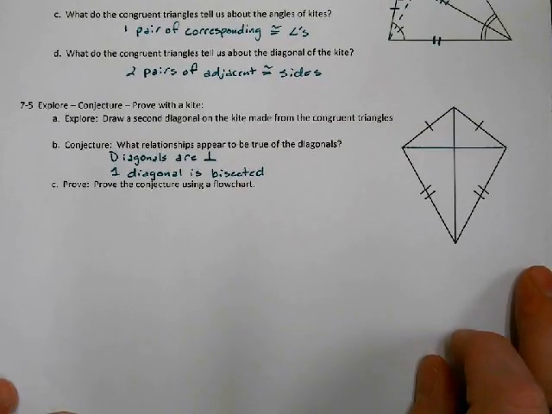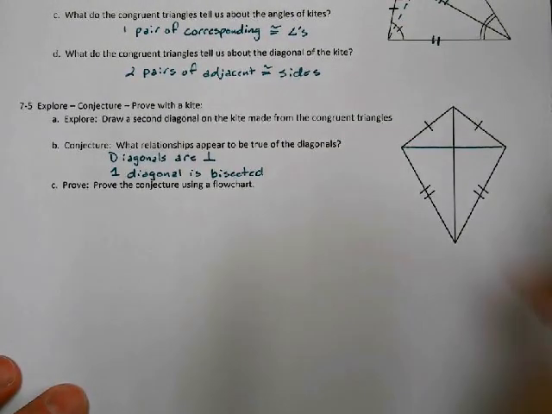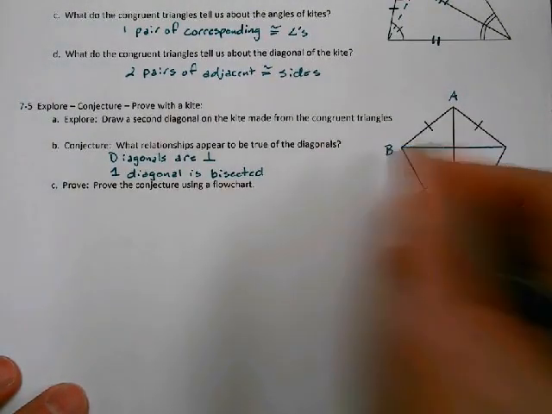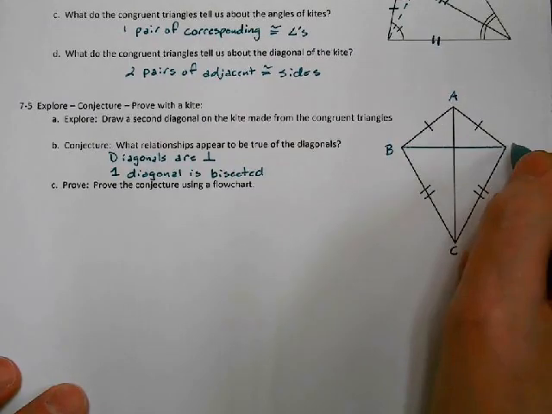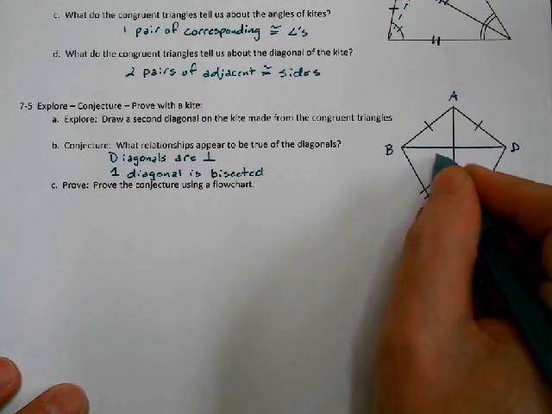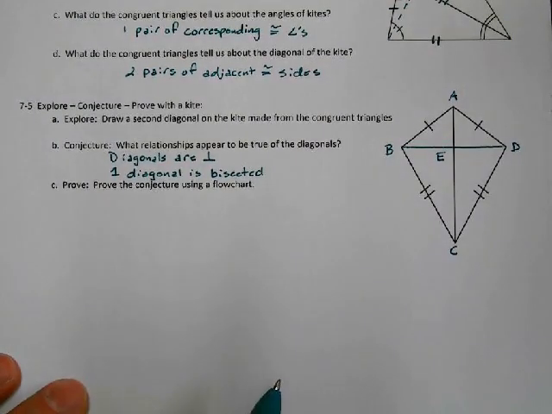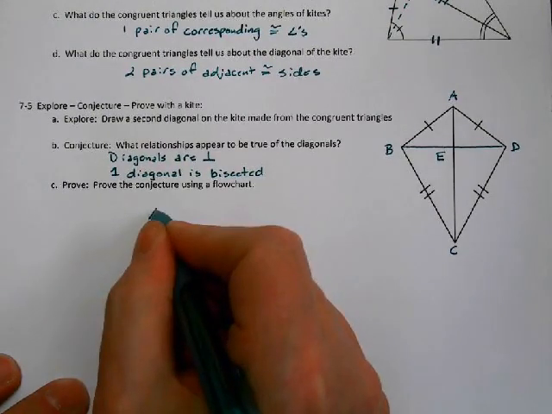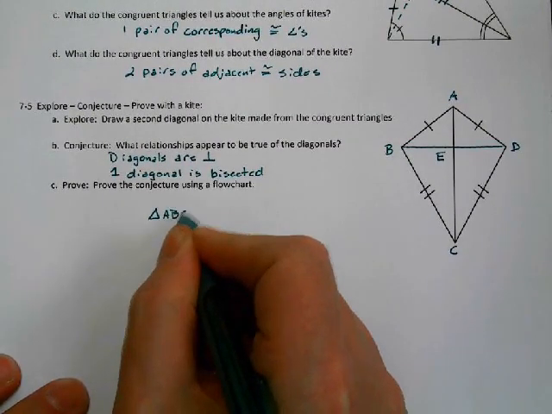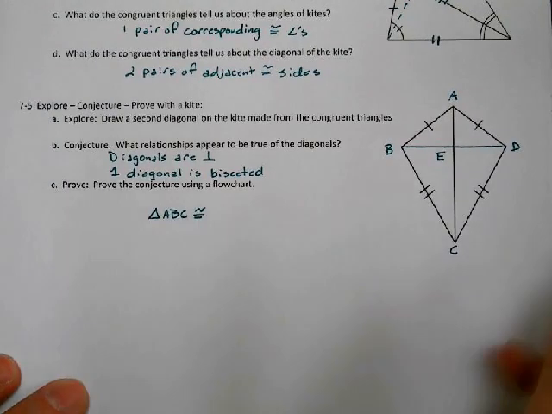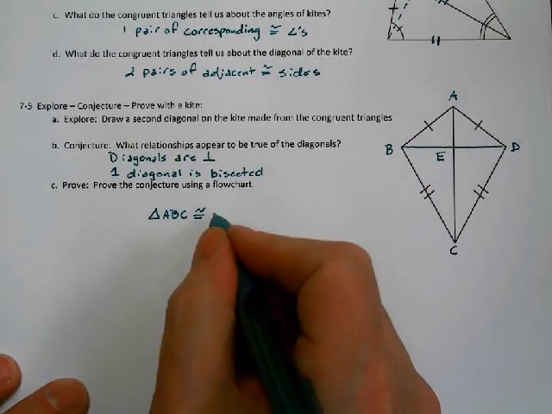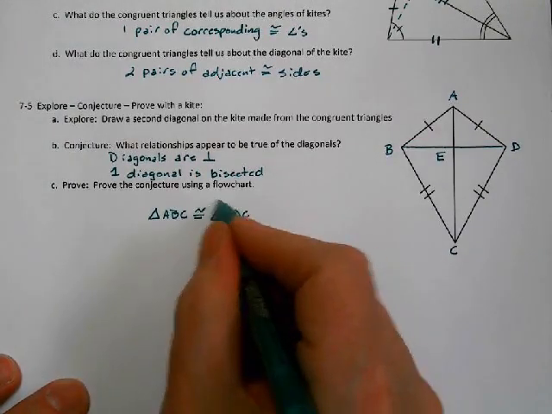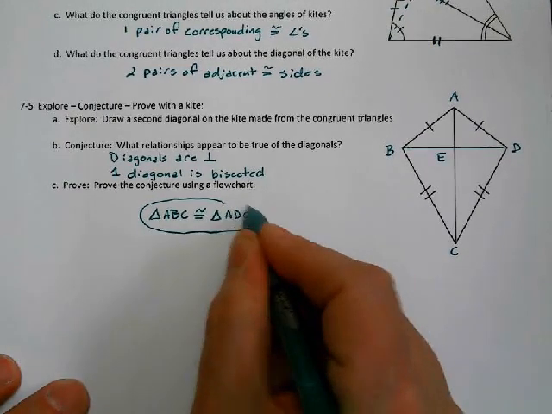Let's call this A, B, C, D, yeah, I'll call this E. All right, so let's say that we're going to start off by saying that triangle ABC is congruent to triangle ADC. Let's say that that's what we're starting off with. This is kind of given to us. It's given because of that reflection that Kip did earlier.